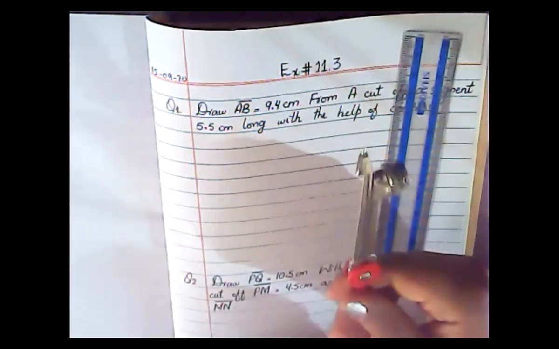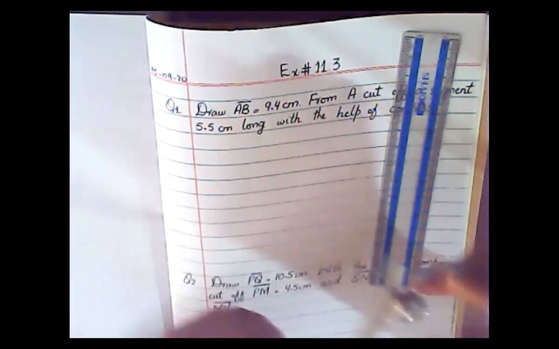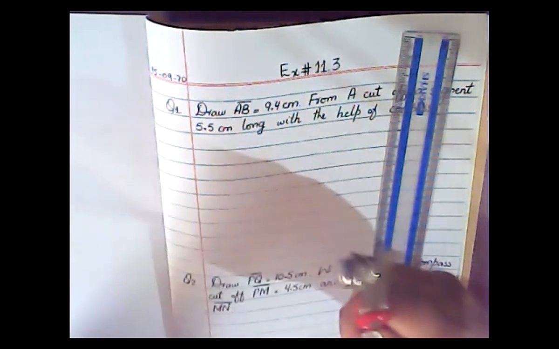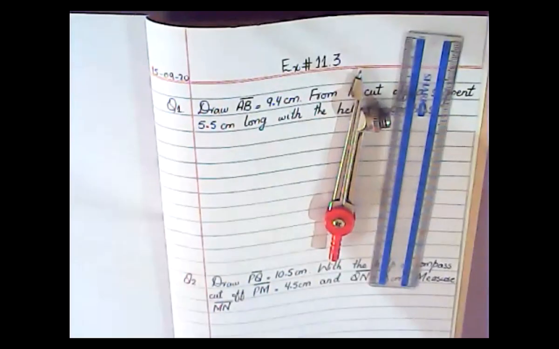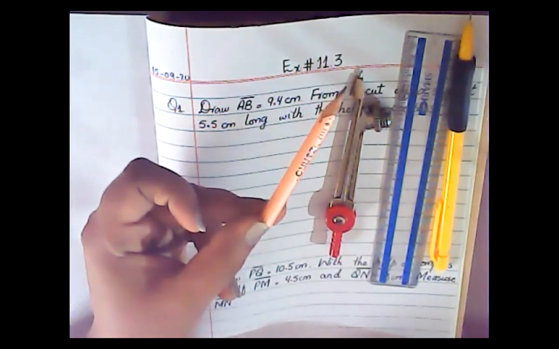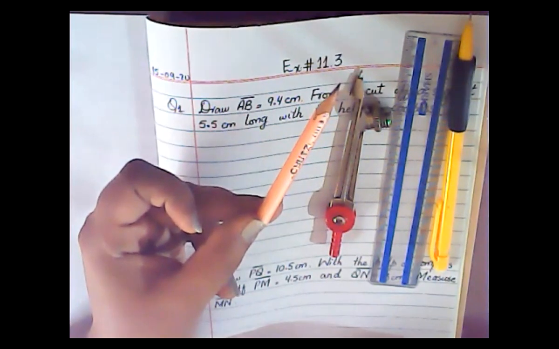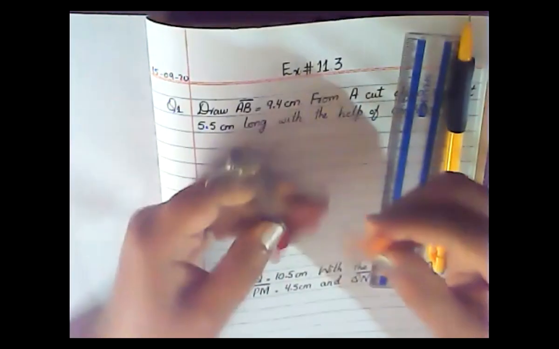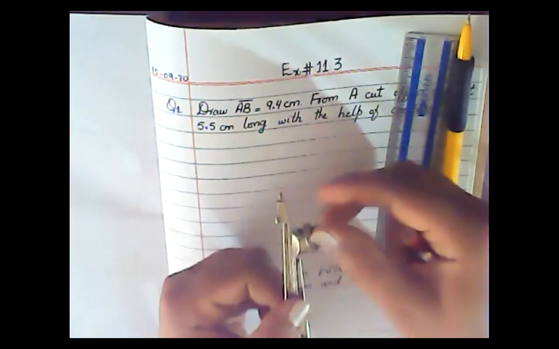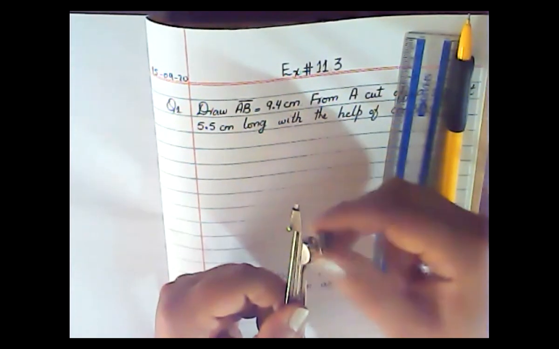The next thing is the compass. Please make sure you buy a good compass from a good company, so that its ends are good enough to draw any line. And obviously a pencil, and then a small pencil as well. Why am I using this small pencil? Because I am going to insert it into this compass. As you can see, this is the movable end. Now I'm going to open it.